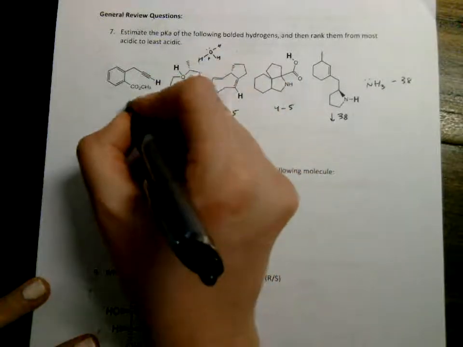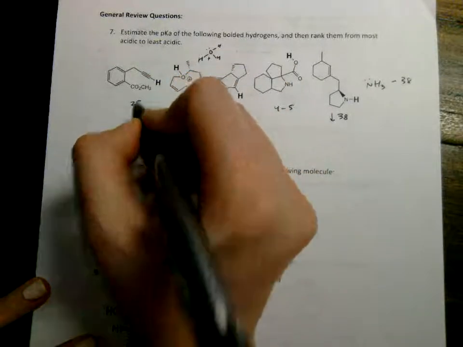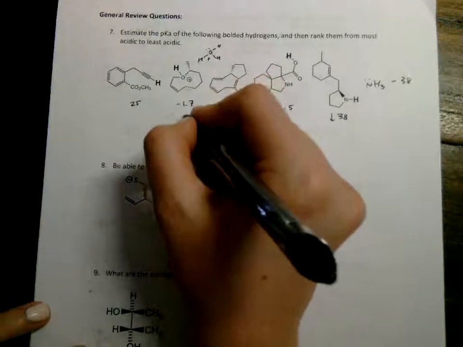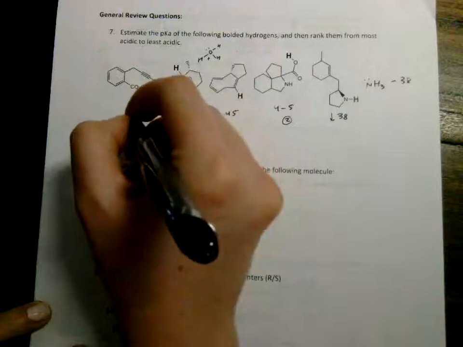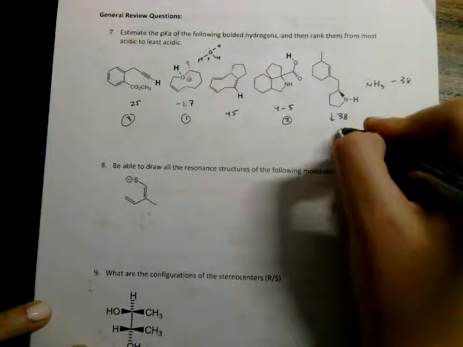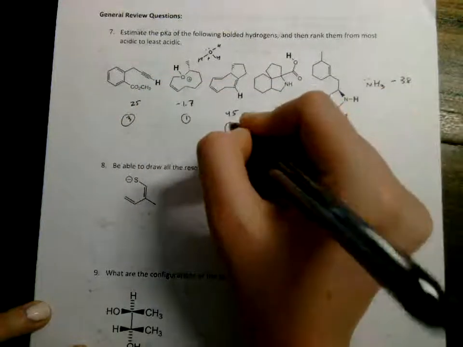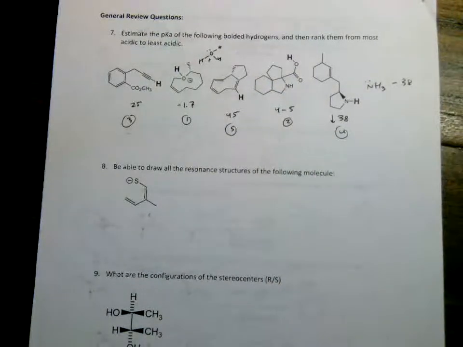And then an alkyne, this pKa is 25. So this is going to be the most acidic, and then this, and then this, and then this, and then this. And that's how I would work that question.